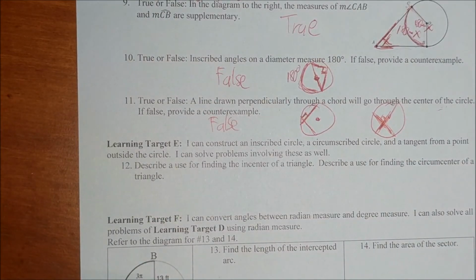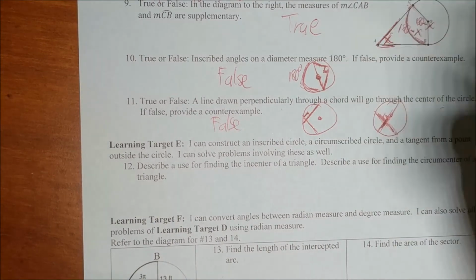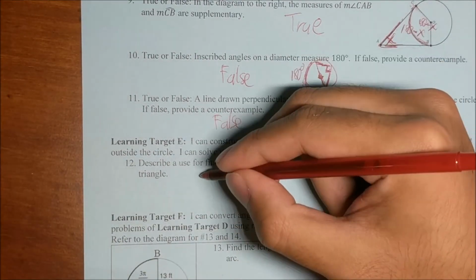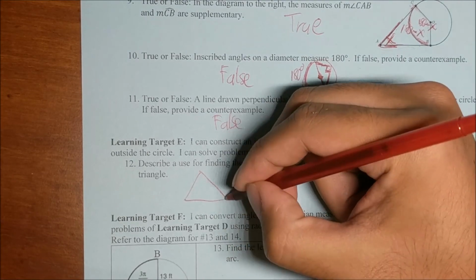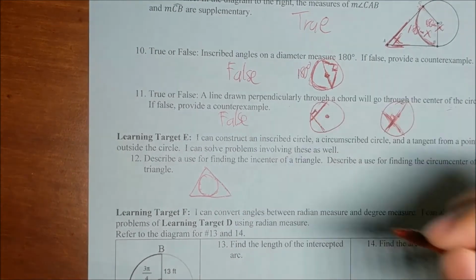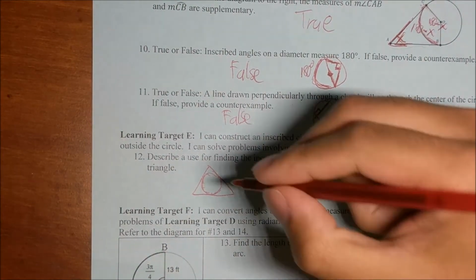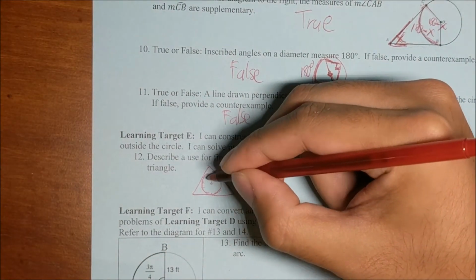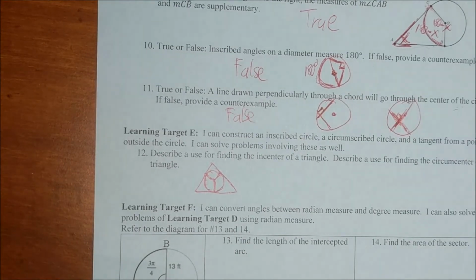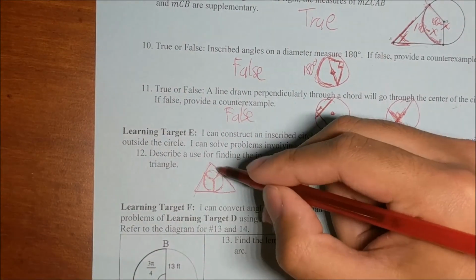Okay, used for finding the incenter. So remember the incenter, if you have a triangle, here's the inscribed circle that fits perfectly inside. So the incenter is an equal distance away from all three sides of the triangle.